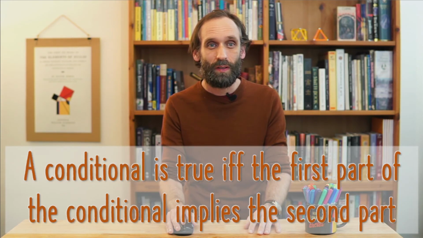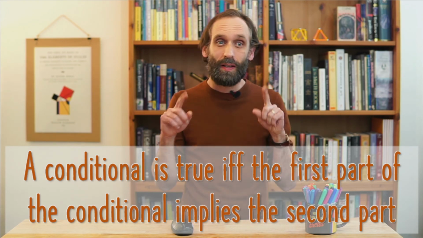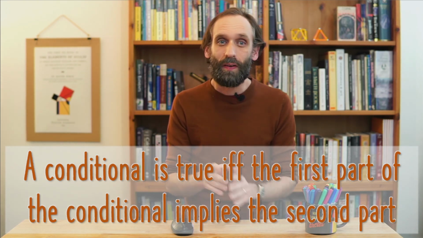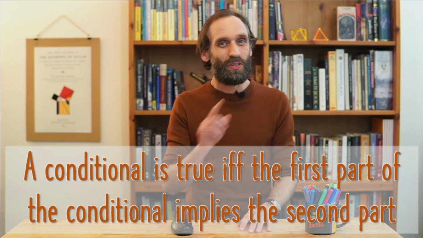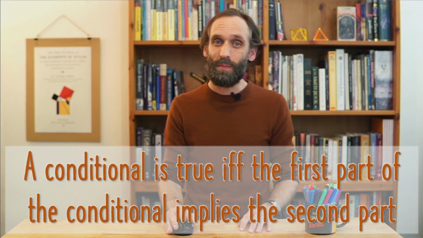So before we go, getting back to this idea of truth, I wanted to close with this example of a biconditional. Okay, so a conditional is true if and only if the first part of the conditional implies the second part. So go ahead and think about that for a few minutes. And that will wrap up this video.